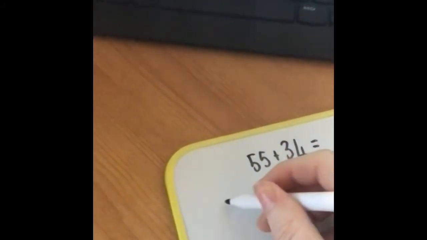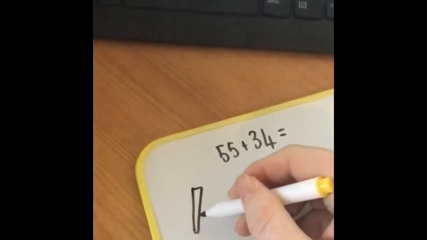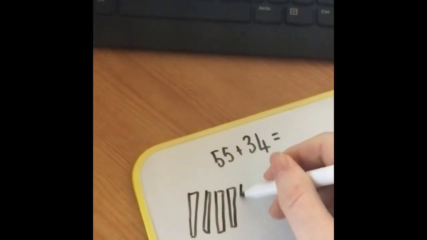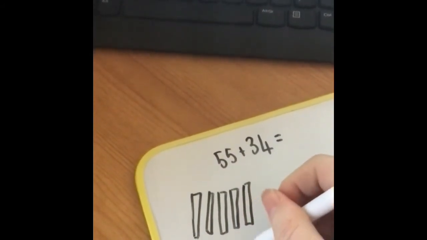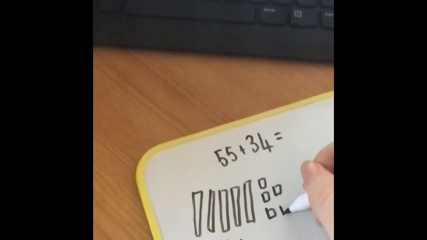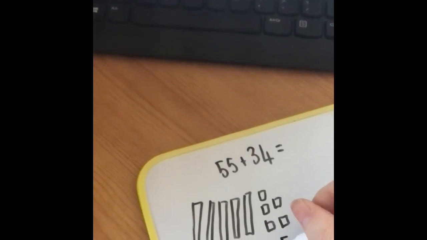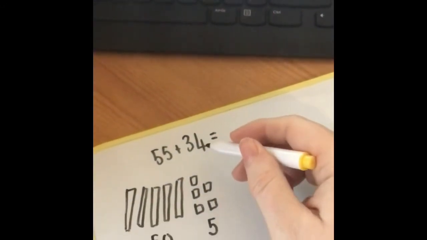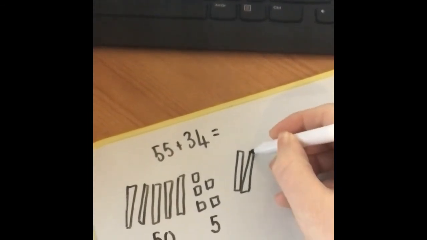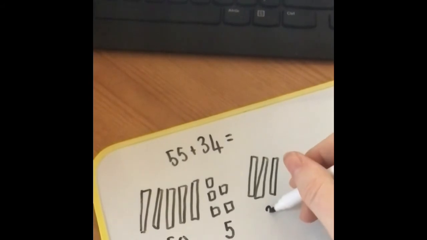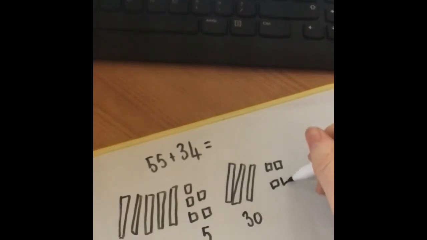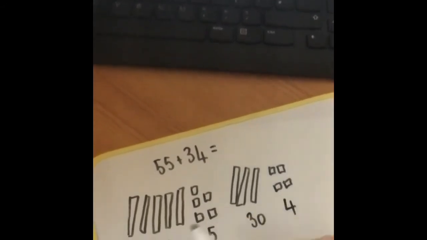So 55, we know is 5 tens, 1, 2, 3, 4, 5 tens, 50, and 5 ones, 1, 2, 3, 4, 5. And then we're going to do 34. 3, which is 30, and your 4. 1, 2, 3, 4. 34. So 55 and 34.